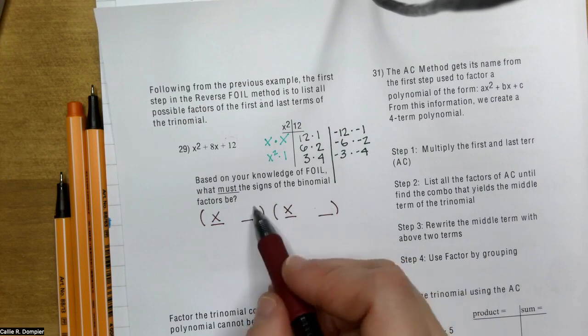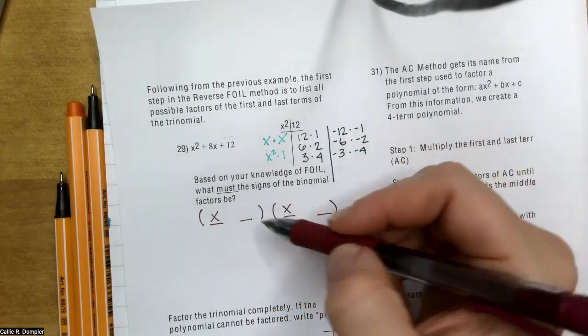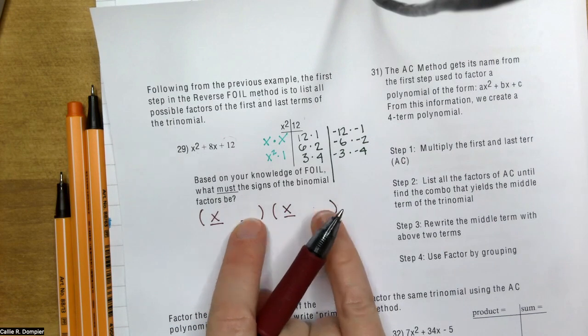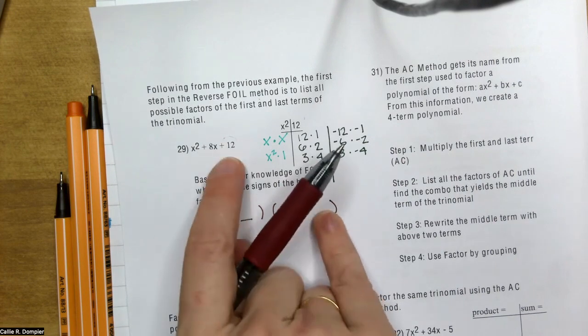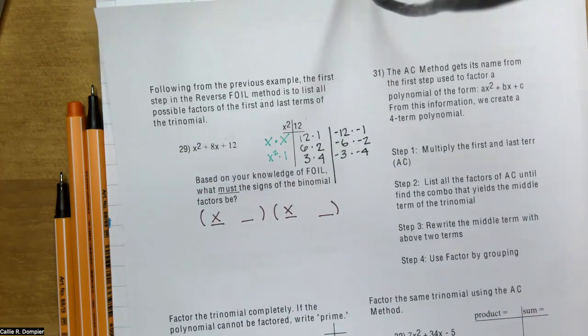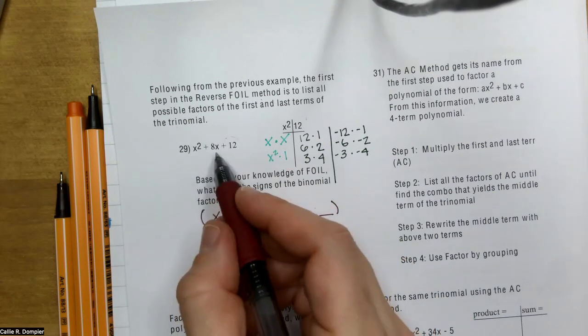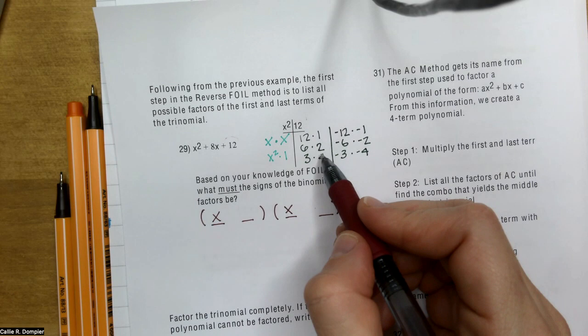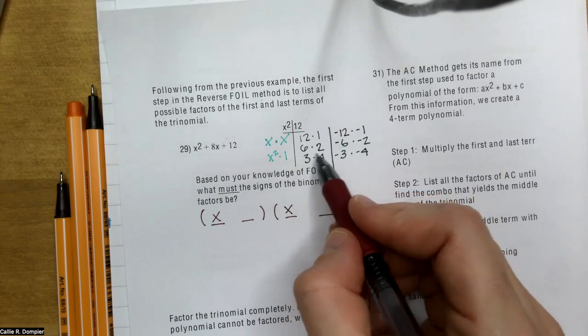That's why we made a list of the factors of 12. These 2 have to be the last 2 numbers. Or sorry, these 2 have to multiply together to become 12. Good? The other rule is that they have to add together to equal 8. I think it would be 6 and 2, right?